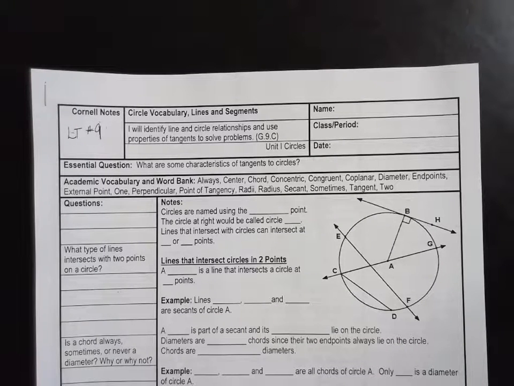So we're going to do kind of like this first part's kind of like a review of a lot of your vocabulary, but just to get your brain back into it. Wow, serious yawns everywhere. You guys are sleepy. Get your brains back into it.